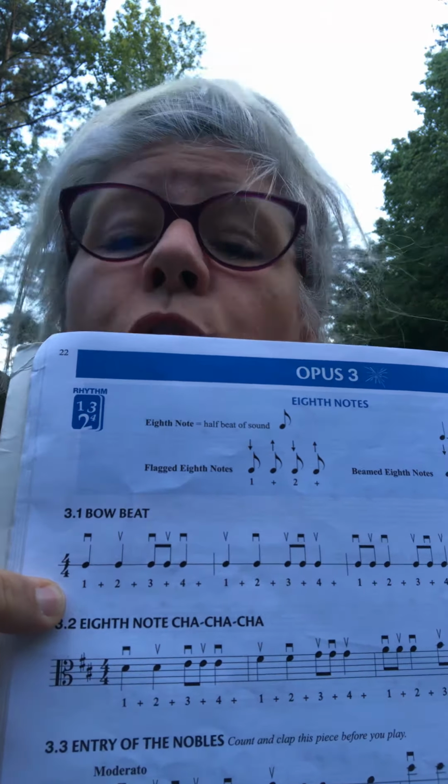So 1 and, 2 and, 3 and, 4 and. Now I continue to say the ands even when I have the quarter, because they're there. I just don't change my bow or re-clap on them. So if I'm clapping measure 1, it's 1 and 2 and 3 and 4 and.